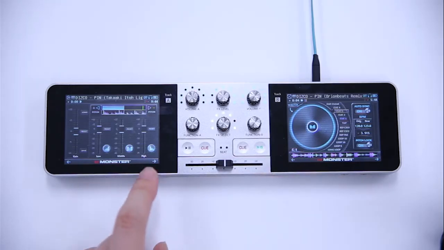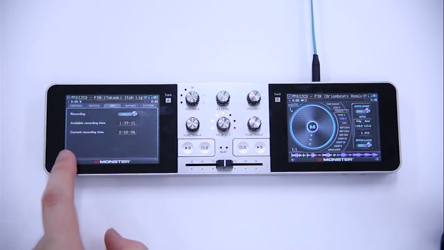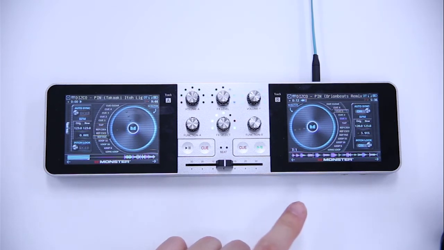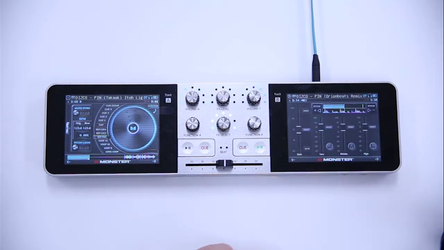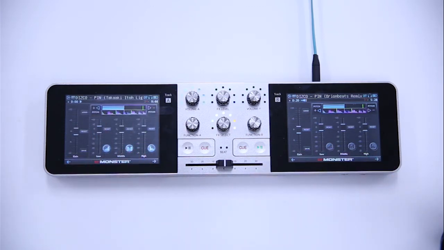Thanks for joining me. Today we're going to discuss the effects, and we're also going to take a look at the 3-band equalizer. So let's get started. Let's go ahead and get to our EQ screen by clicking the right arrow on the bottom. And since we have music playing on track A and track B, we'll load up the EQ on both sides. So let's take a look at the EQ on the right side.